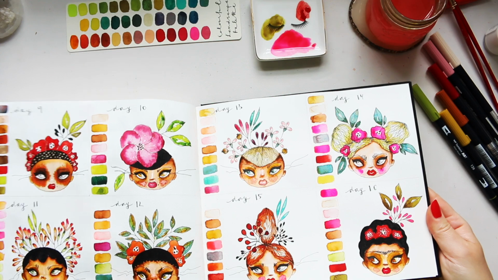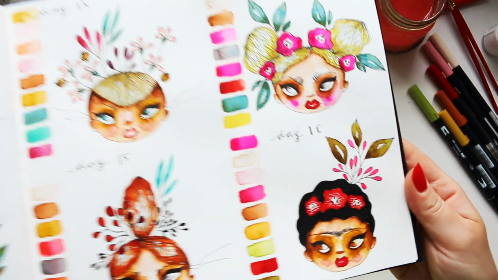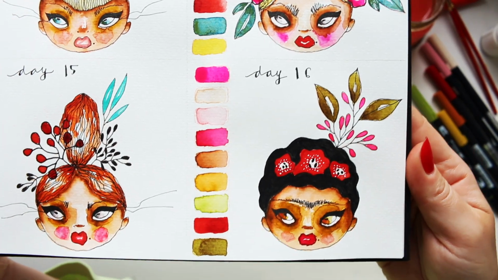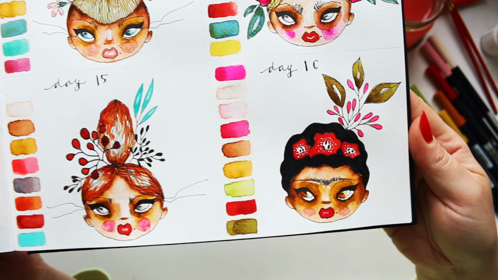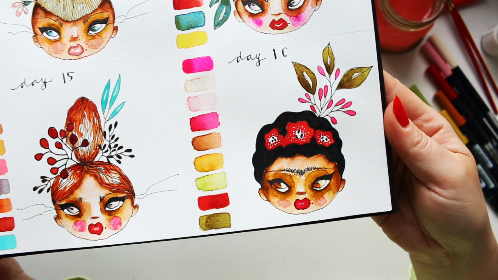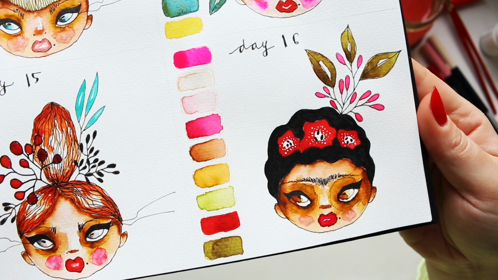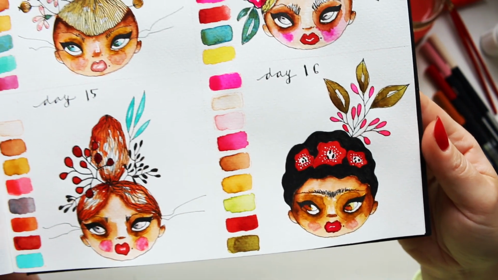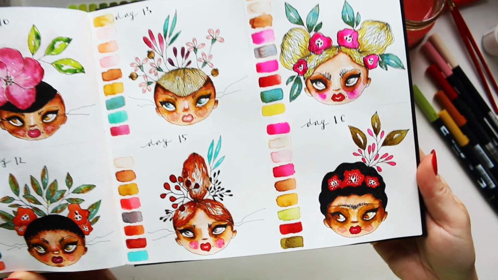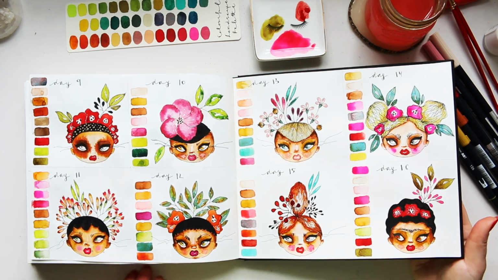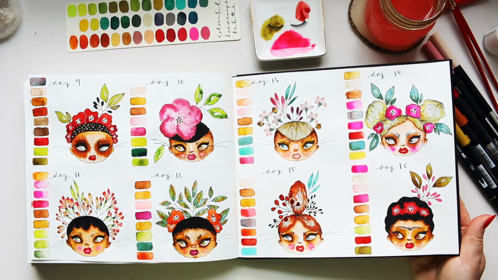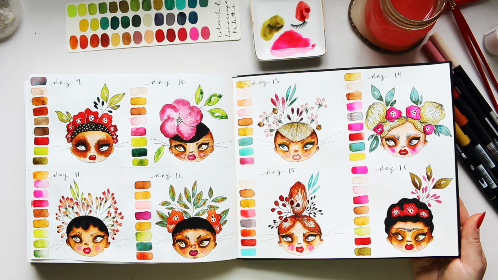Let's have a look at our Frida. Let me know what you think. I think she's super adorable, and if you haven't illustrated your Frida yet, there is still time. Join in and have fun. She was such an inspiration, like I said before, and I love her style. I'm not so much into her art per se, but I do enjoy her kind of icon dominance.